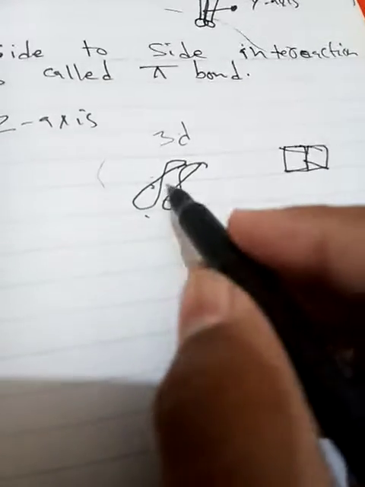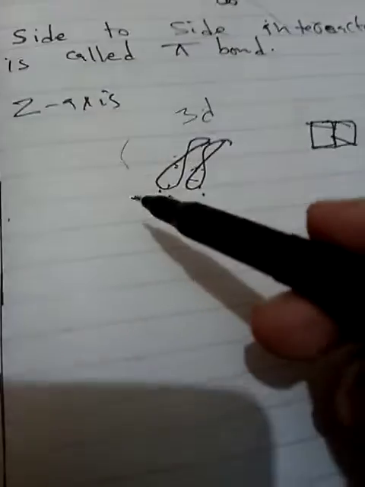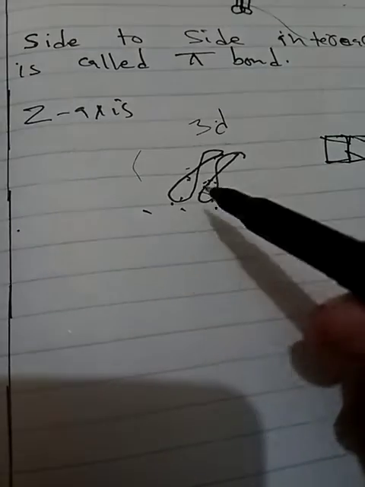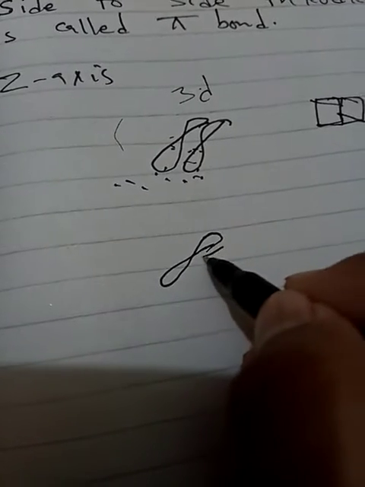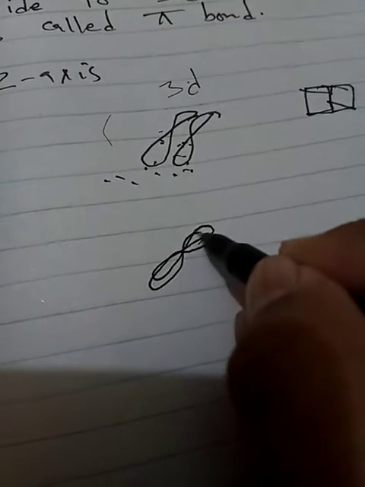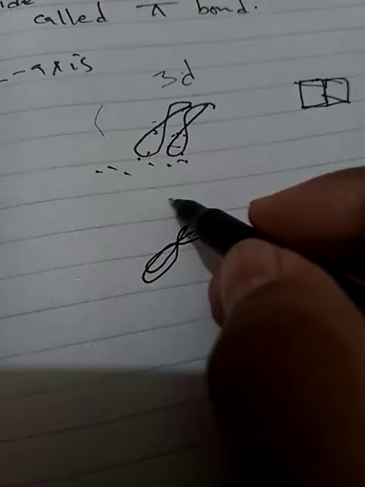Okay, so if they also need electrons, they are having a free electron, or they want to share the electron, so how will they do it? They will do it like this. They will be overlapping on the z-axis. So this one is the z-axis.